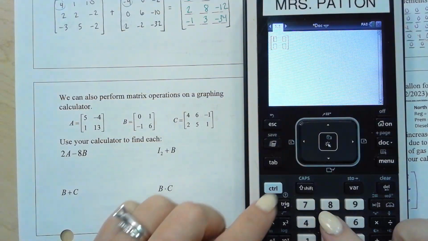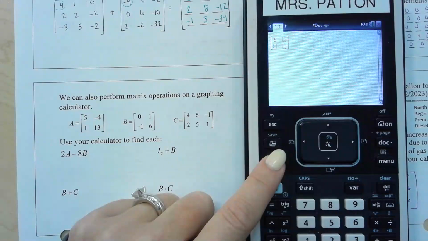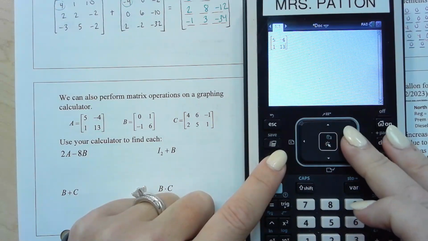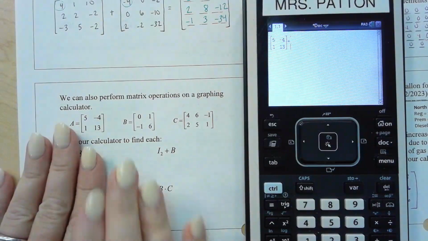Okay, well, let's fill that in. Now, as I fill it, I'm going to hit the tab button. 5, tab. That's going to move me around in my matrix. I hit tab again, and it jumps me down to that bottom row, tab. And then I can use my right arrow key to get out of the matrix. So, matrix A, plus. I know that's not on my paper.